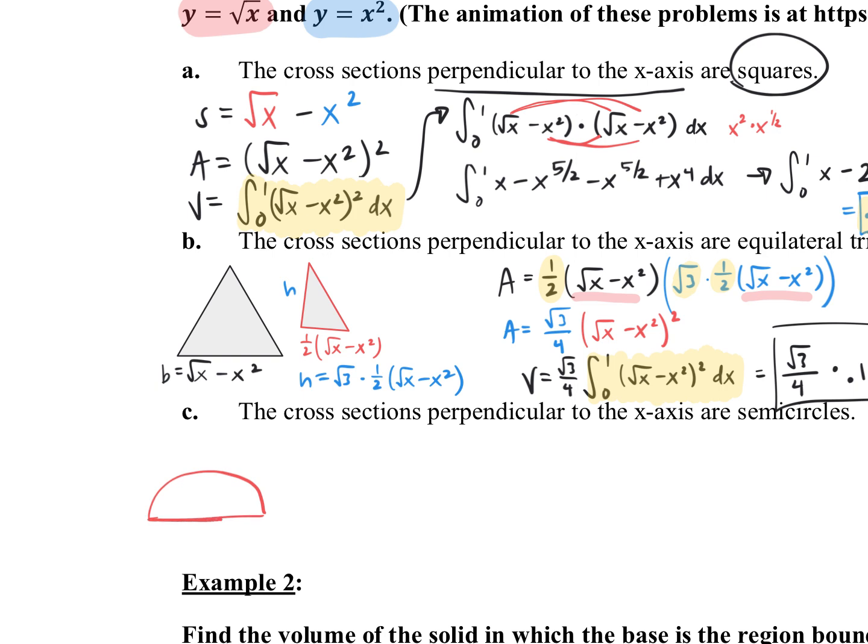This base is still going to be the same distance as that triangle base, right? So this is equal to the square root of x minus x squared. But if I'm trying to find the area of a semicircle, what do I actually need? Radius. So my radius is 1/2 times the square root of x minus x squared.